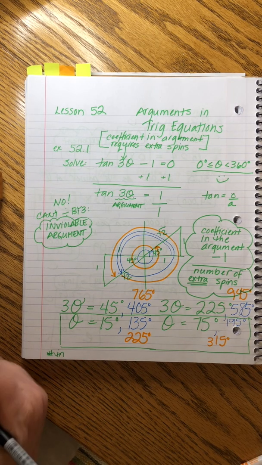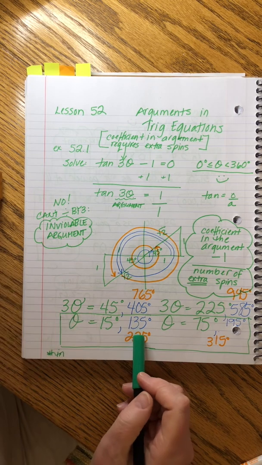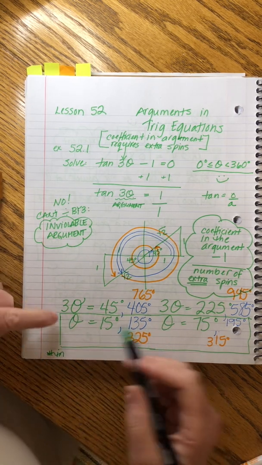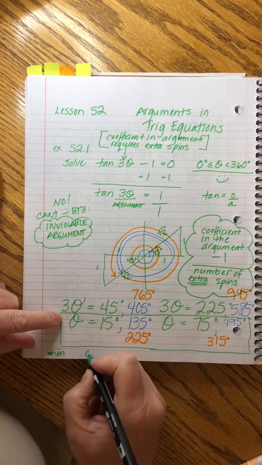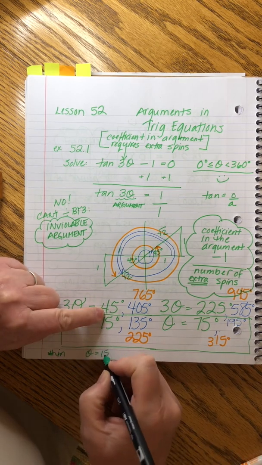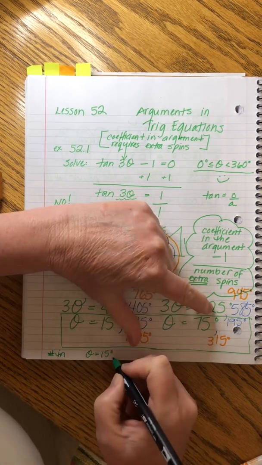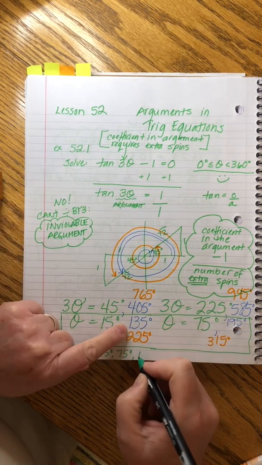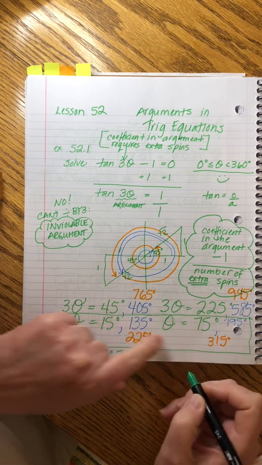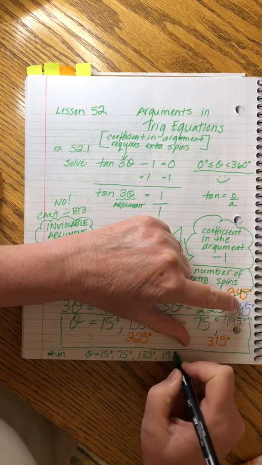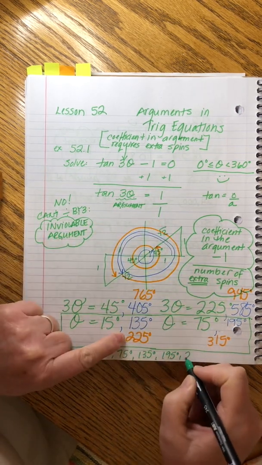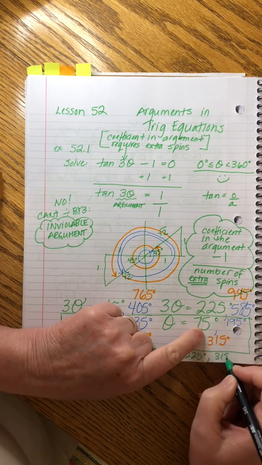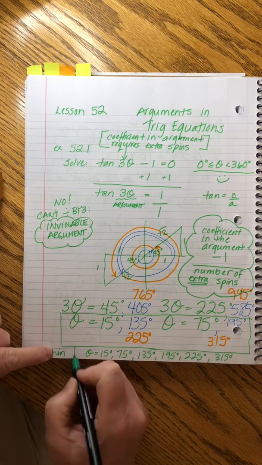But the way we write these answers is John usually writes them in order. So what he does is he mixes back and forth. He would say theta equals 15 degrees, 75 degrees, 135 degrees, 195 degrees, 225 degrees, 315 degrees. See, he's putting them in order.